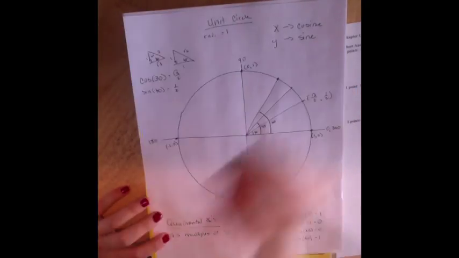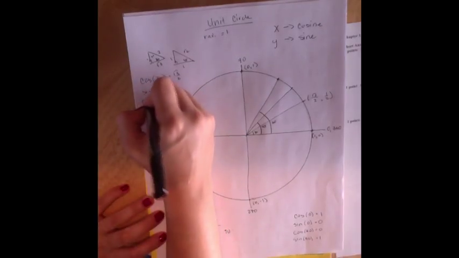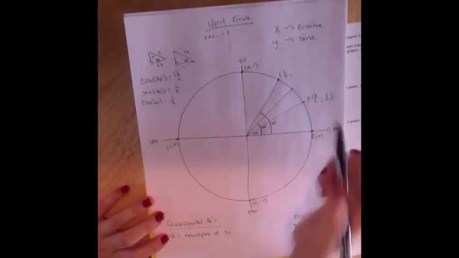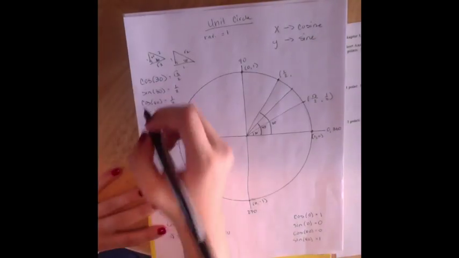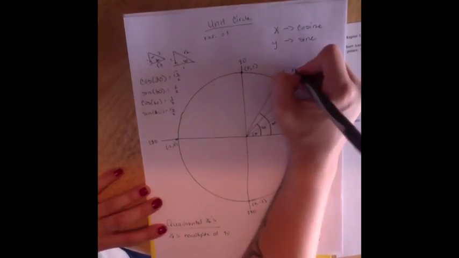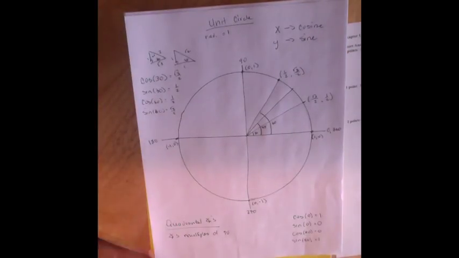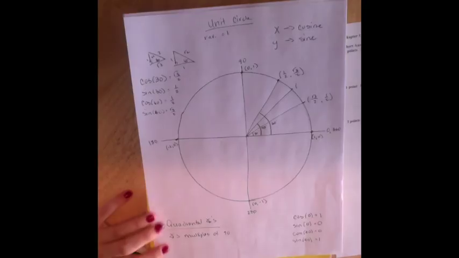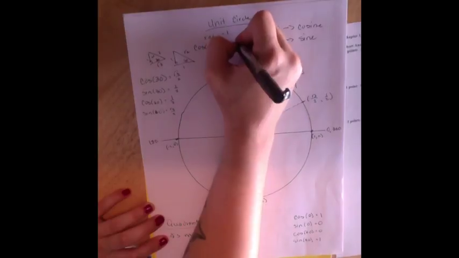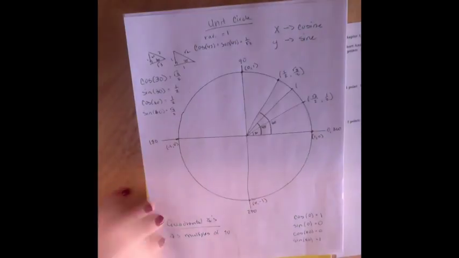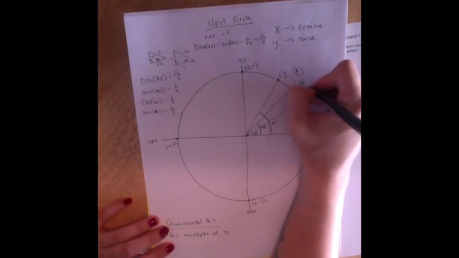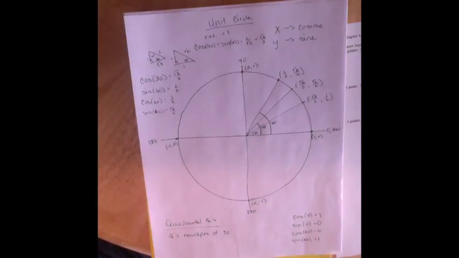Now, if I go up to 60 degrees, the cosine of 60 degrees is 1/2. It's the opposite of the sine. They flip-flop places. Likewise, the sine of 60 degrees is root 3 over 2. They just swap. Now, for our 45 degrees, the cosine of 45 degrees is the same as the sine of 45 degrees, which is 1 over root 2, but we always will write it as root 2 over 2, so we don't have any radicals in our denominator.